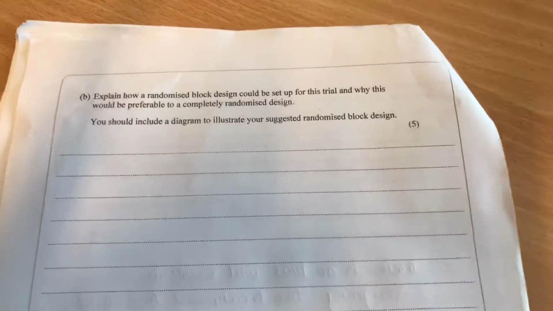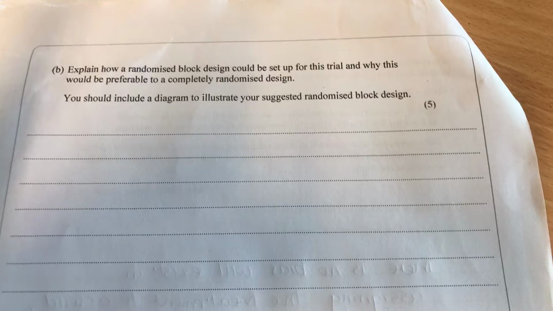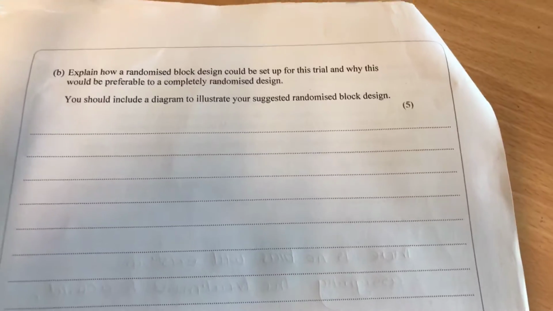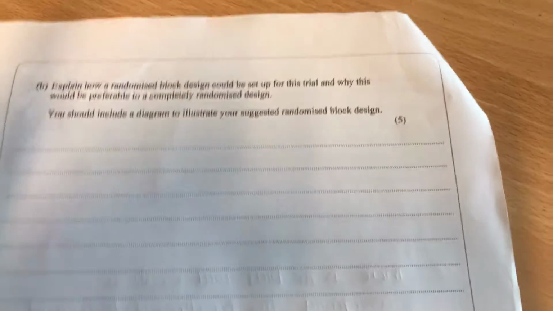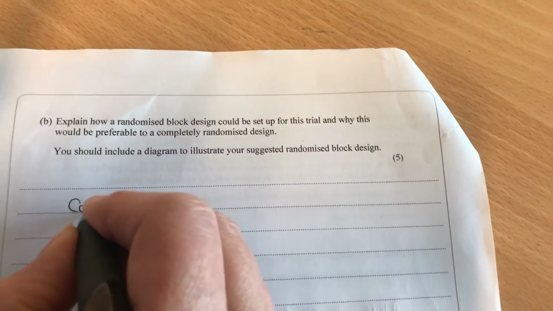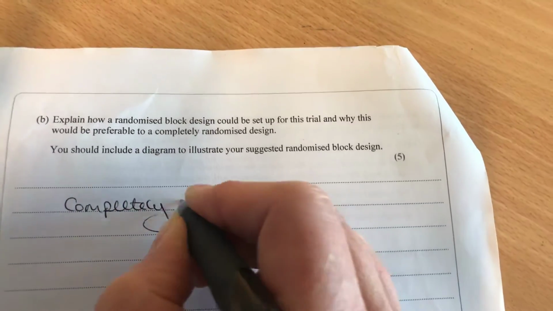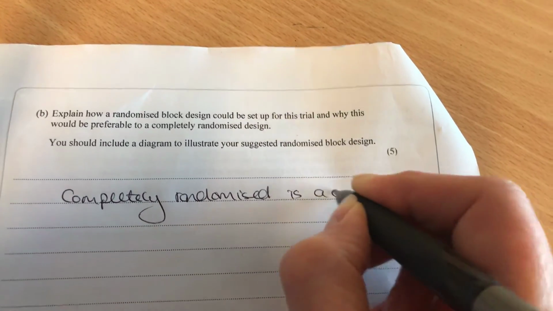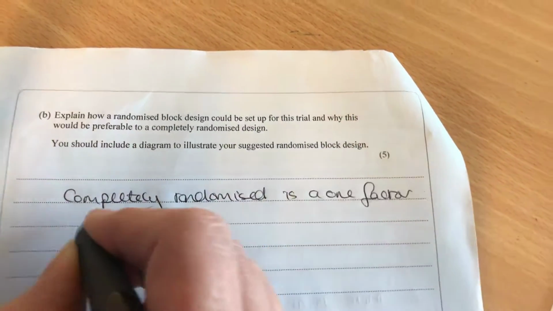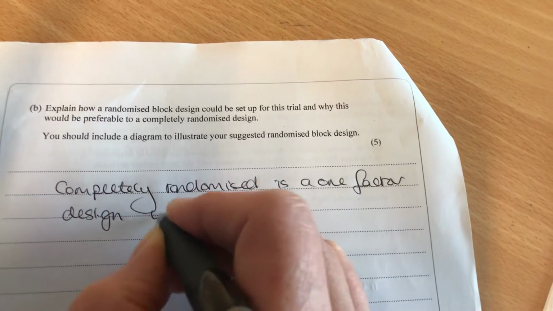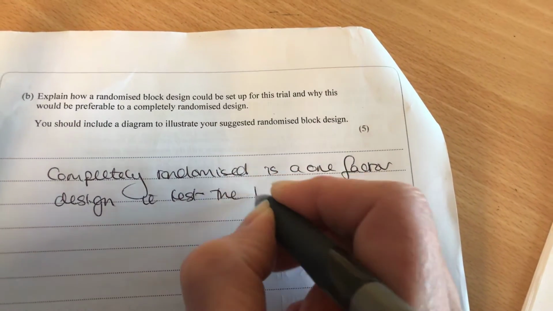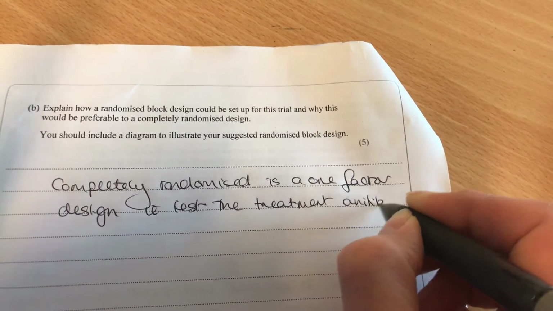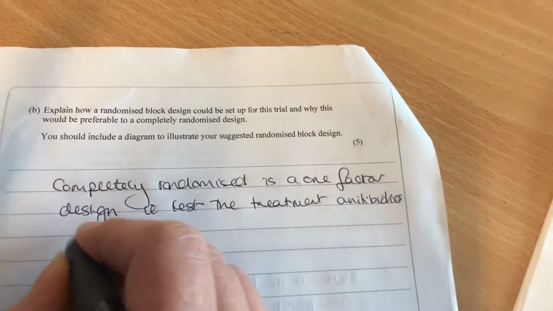Okay, so the whole idea of a completely randomised design means there's just one treatment, so you'd only have one thing. So a randomised block design means you can take other factors into account. So completely randomised is a one-factor design, i.e. testing the treatment. So it would only be antibiotics and placebo.